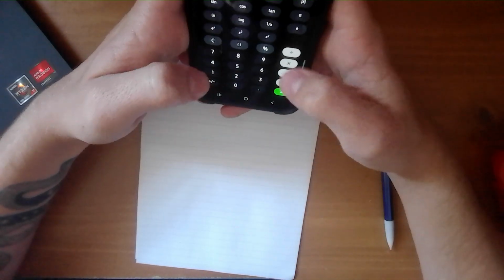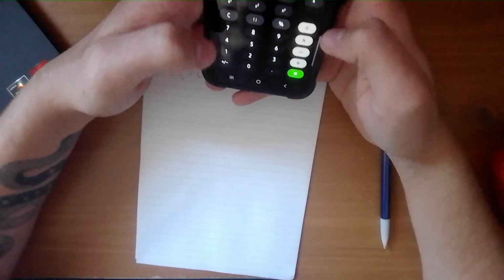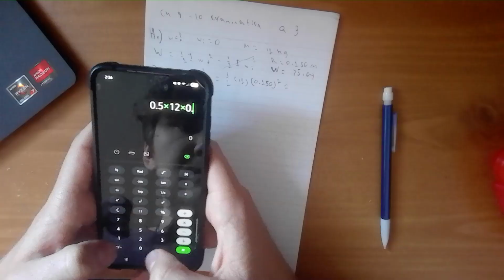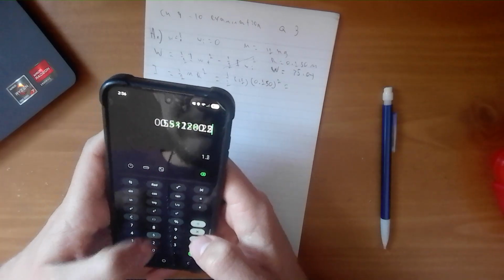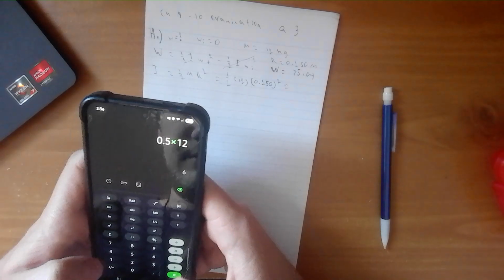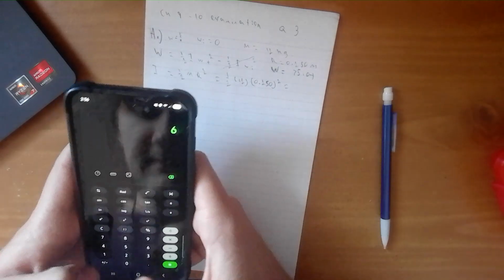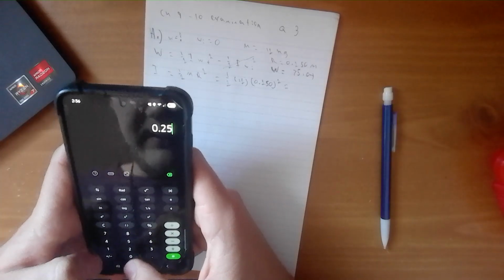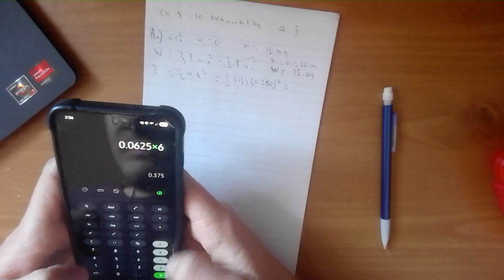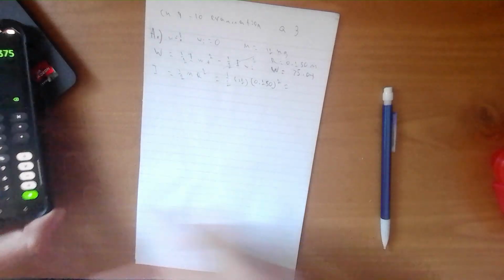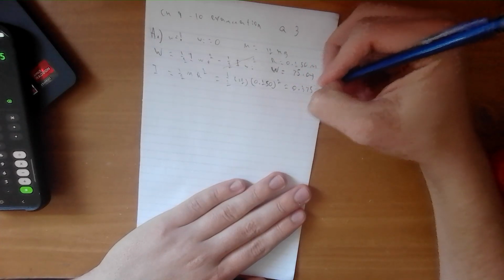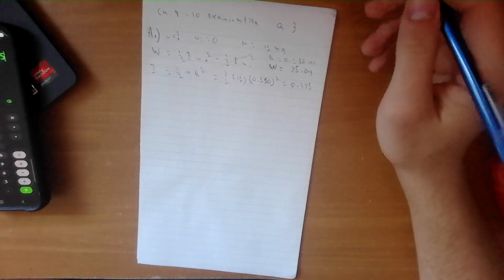So let's see, we got 0.5 times 12, times 0.250, and that's squared. So 0.5 times 12 is 6. 0.250 squared equals that times 6. And we get 0.375. So that's our inertia.